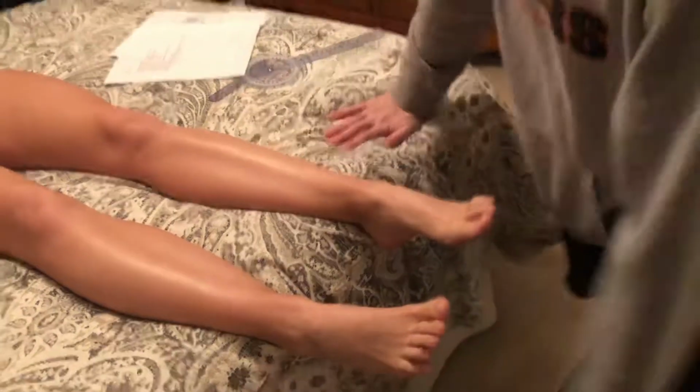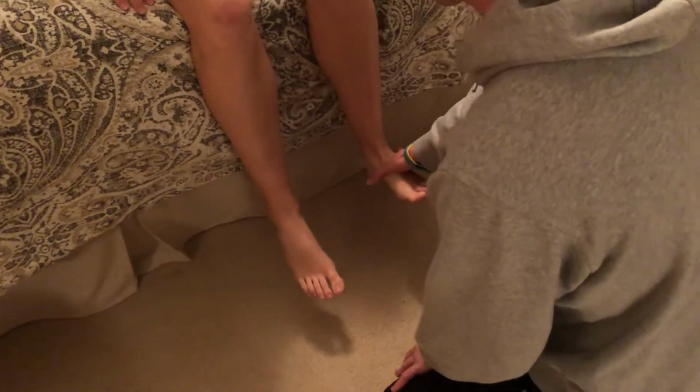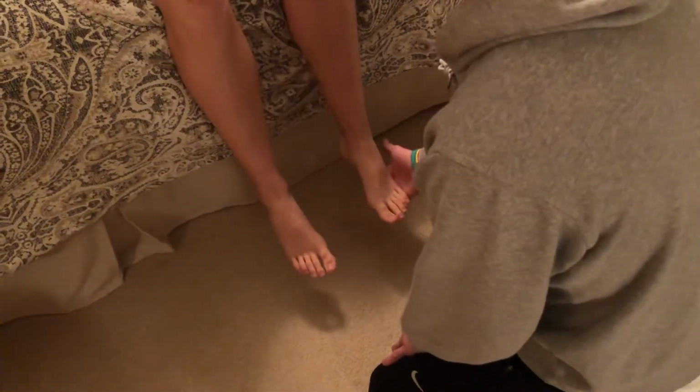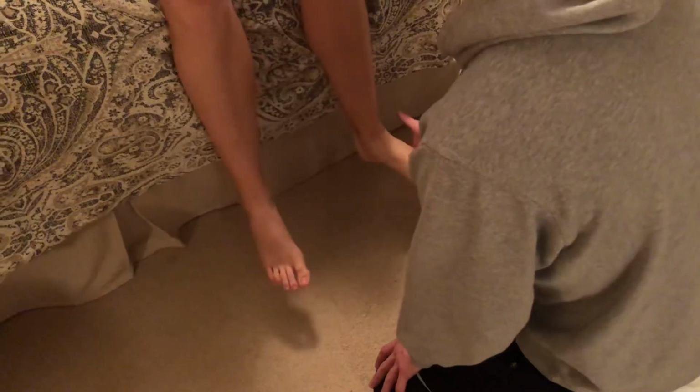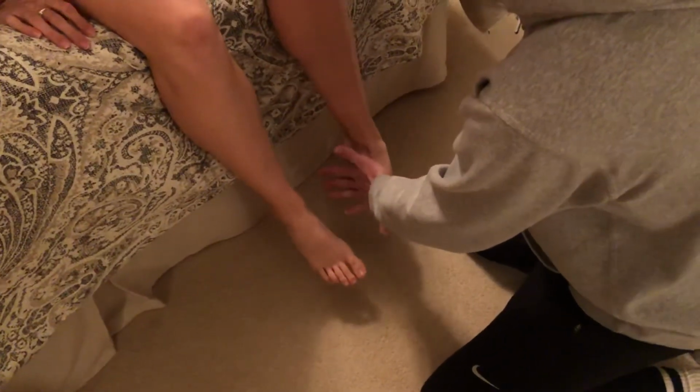Lastly, I will have the patient come to the edge of the bed, and we'll do manual muscle testing. So first, for dorsiflexion, I will have the patient press up into my hand. So it's dorsiflexion. Press down like you're going into a gas pedal. Good. For eversion, I will have them press out into my hand. Good. And then for inversion, I'll have them press into my hand. Good.